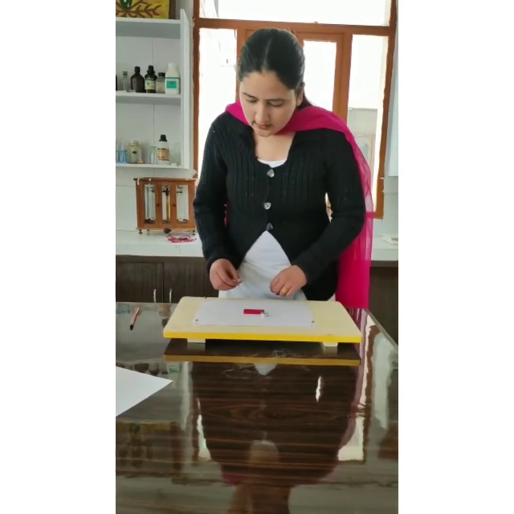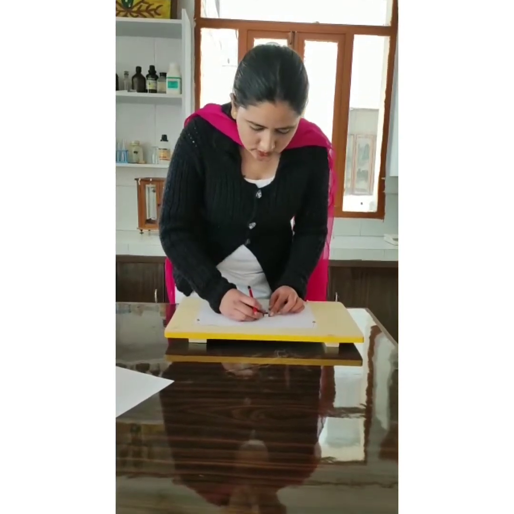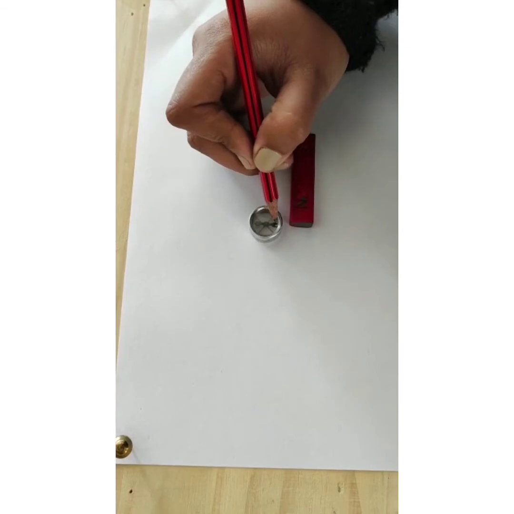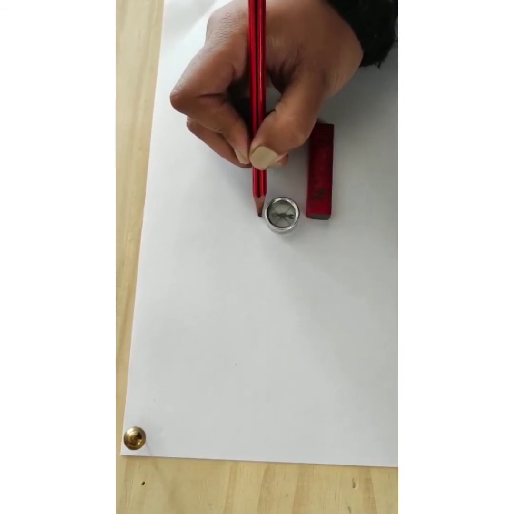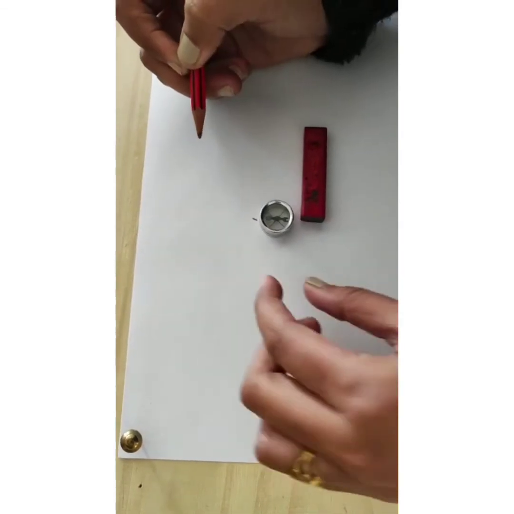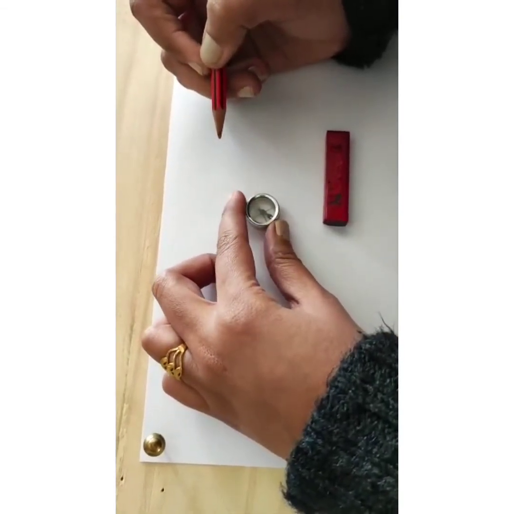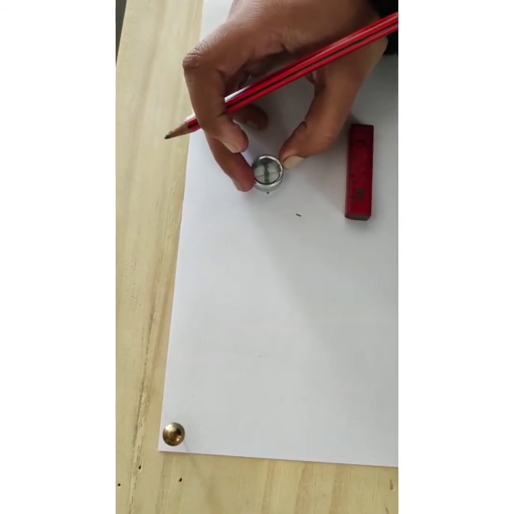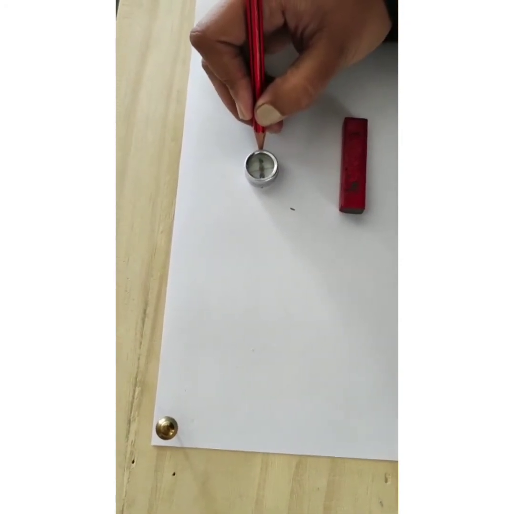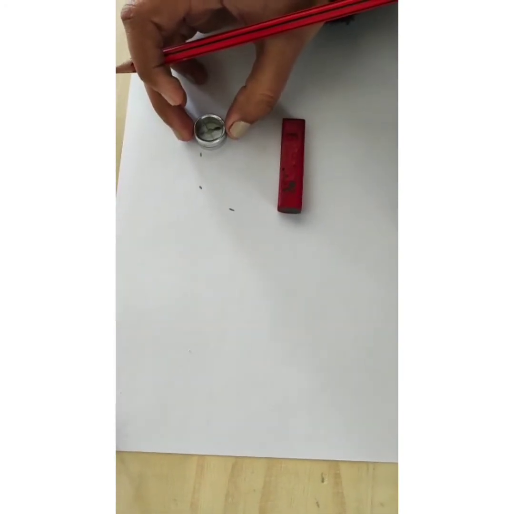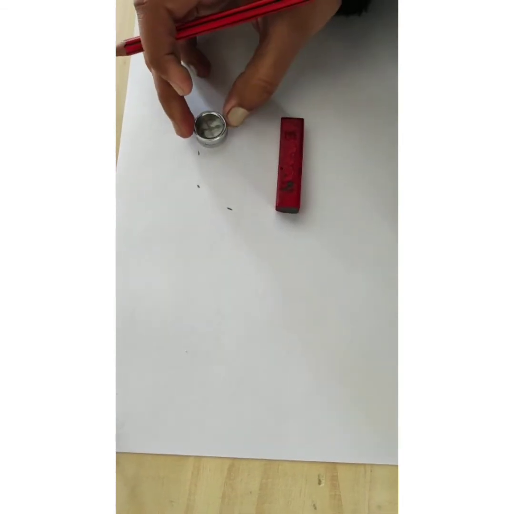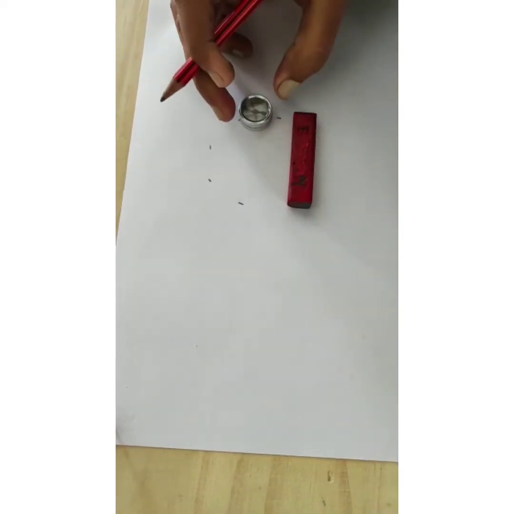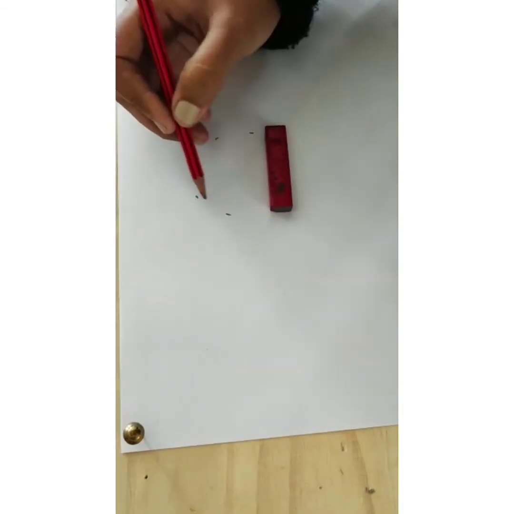We have to place the magnetic needle firstly towards the north pole. Now along the direction of the needle we need to draw a line. After drawing the points, we need to join these points.